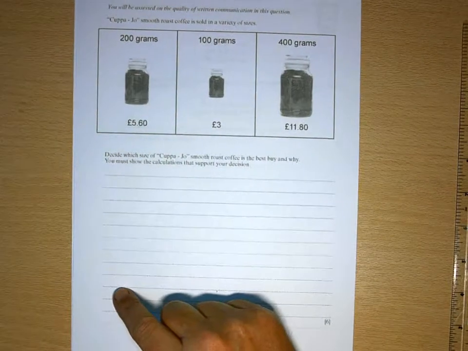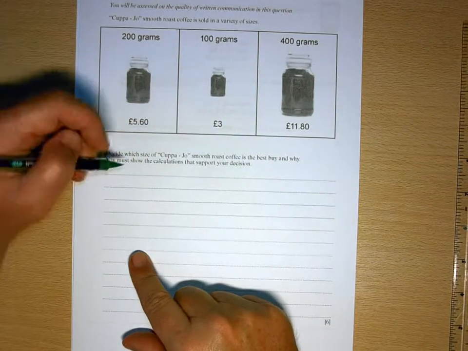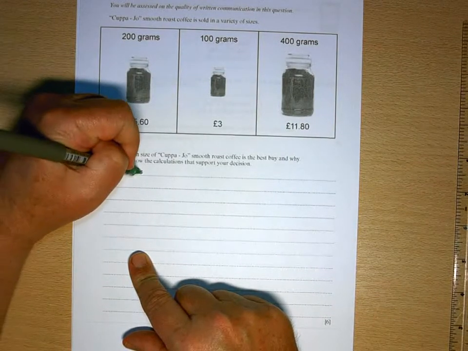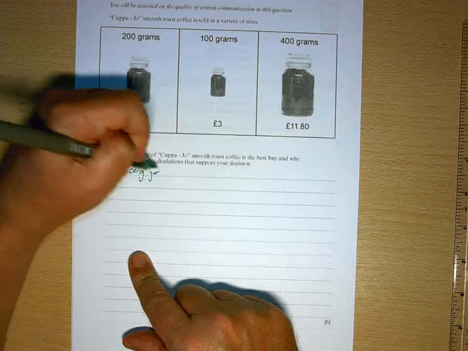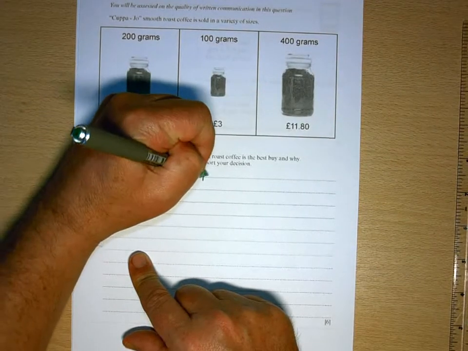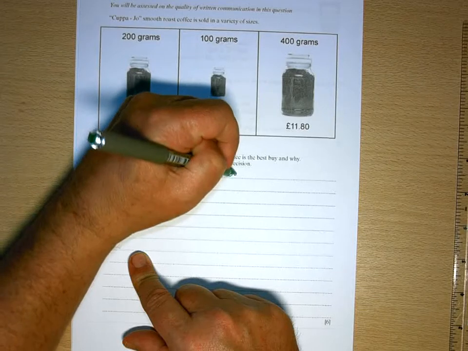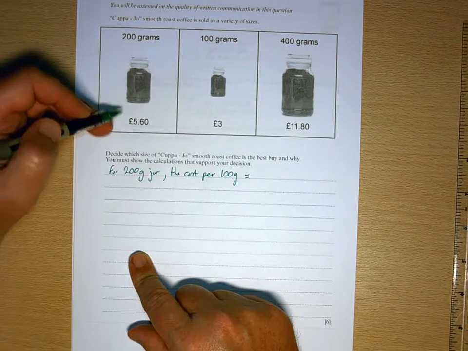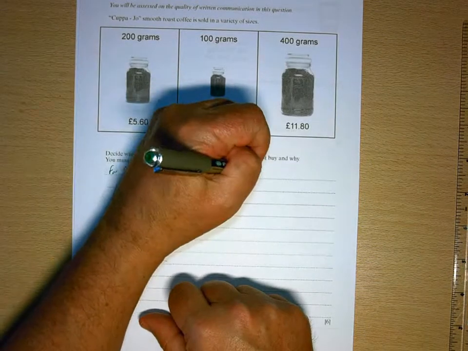So the cost per 100 grams. So for 200 gram jar, the cost per 100 grams will be, halving that means I've got to halve that.